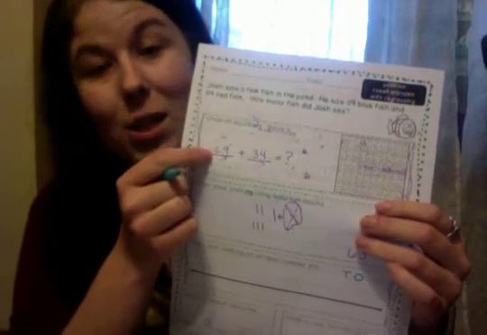So then we put our first number from our problem. And our first number, right here, is 29. So I'm going to put 29 at the beginning of my number line. 29 at the beginning. And then I'm going to look at my second number, which is 34.